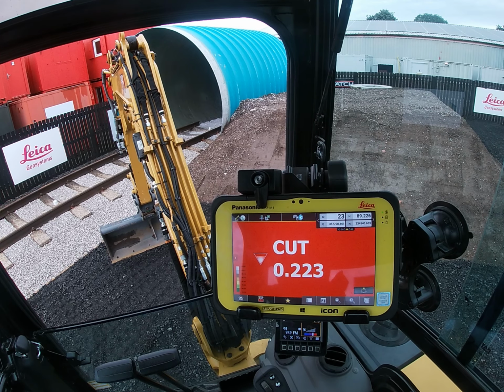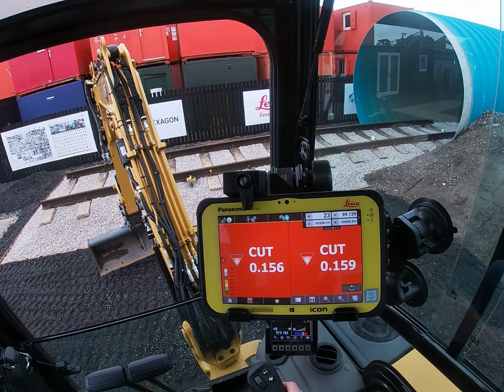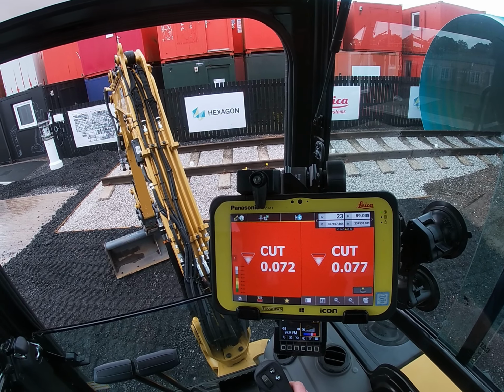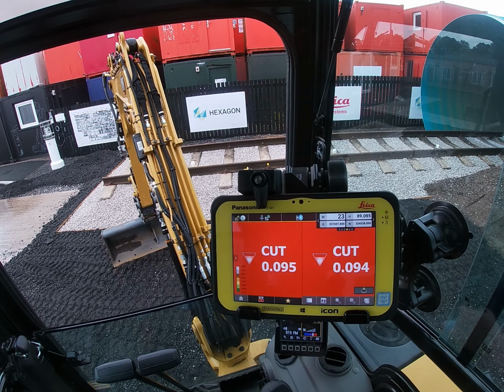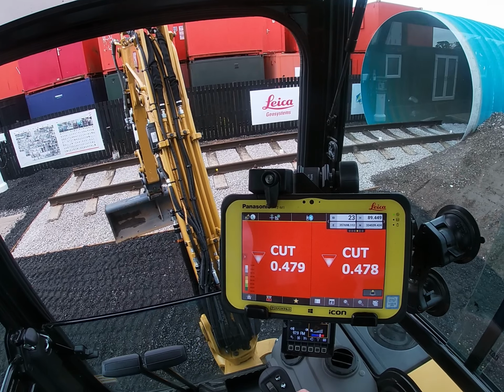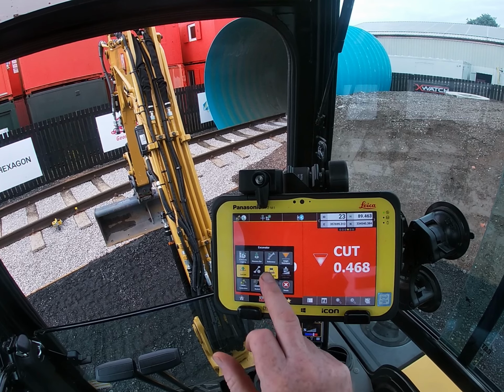Or if you had a tilt rotator on, you could say I want dual cut fill. And then you split that screen to either side of your bucket. So even though things look flat, there might be a difference between one side of your bucket and the other. So that'd be handy if you had a grading beam or something like that on. Okay.